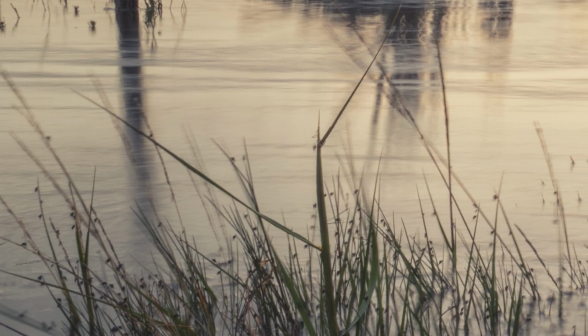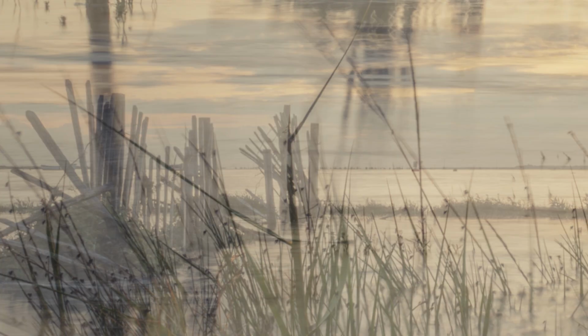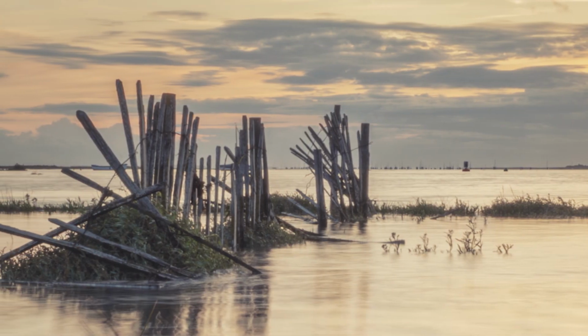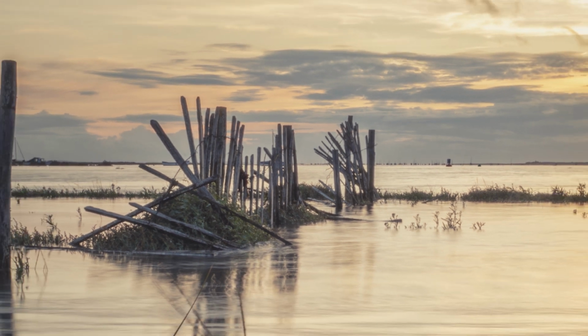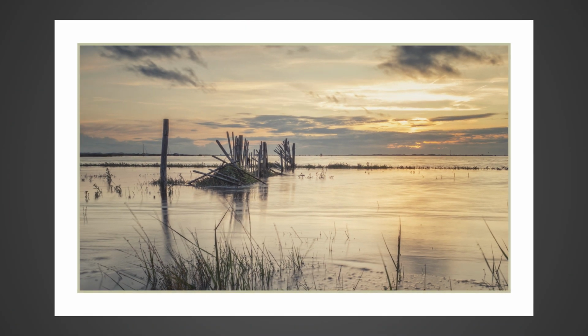So I used a long exposure of 1.6 seconds. Doesn't sound very long, does it? But it's enough to just smooth out that water flow a little bit and take the detail out of it, because if there was too much detail, your eye would be taken away from the main subject and the image would look very messy.